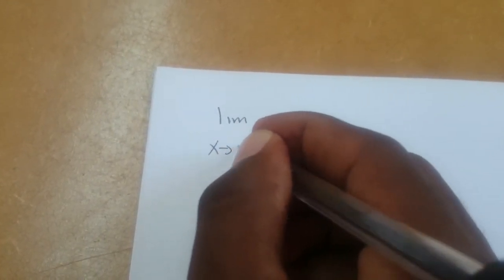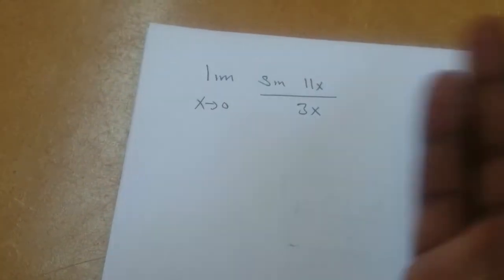Other example, let's say find the limit of sine 11x over 3x as x is approaching 0. To find this, we want to make 11 there, so we remove this 3 from here.